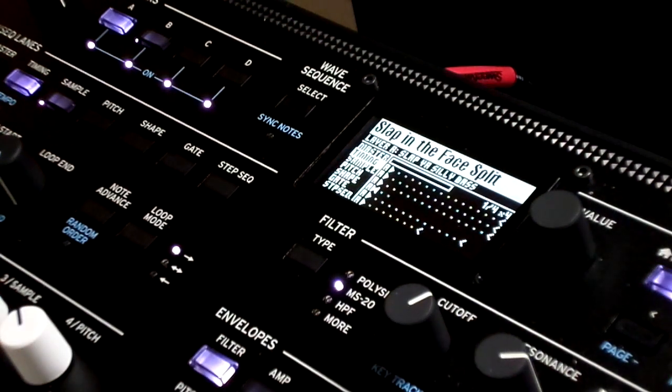And we are actually going to solve this mystery of why sometimes this LED lights up, sometimes the wave sequence goes all the way through only to 16, then repeats at A1. Sometimes it goes all the way to B1 and then repeats. So we're going to find that out now. And we're going to find the answer in the wave sequence menu.